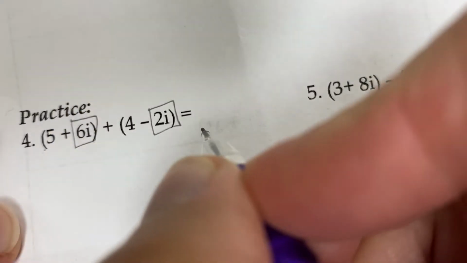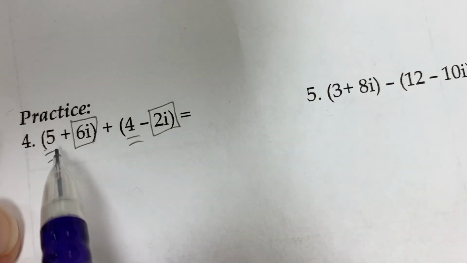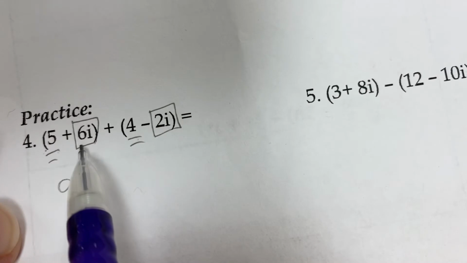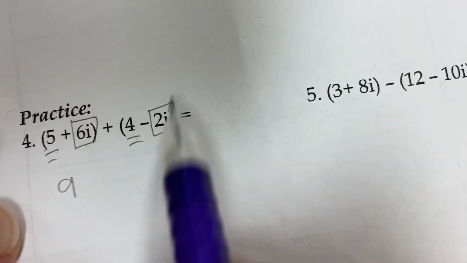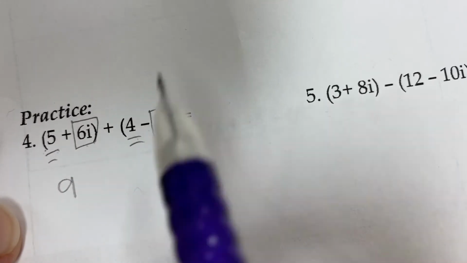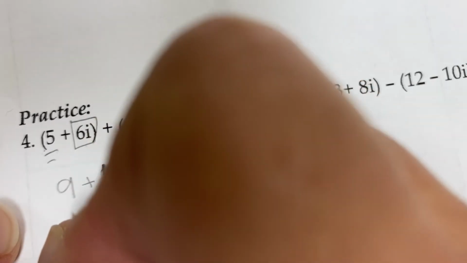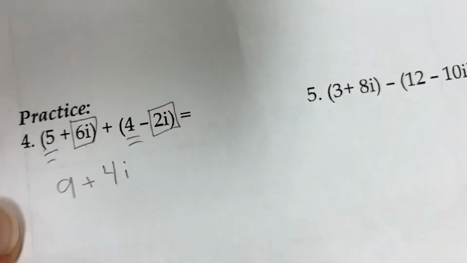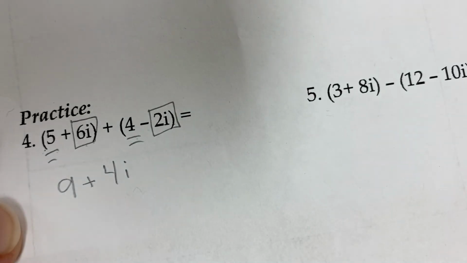All right, so when we are trying to complete this expression, we go back to solving equations and we combine like terms. So I'm going to box in my like terms with the i. It's not a variable, sorry, it's an imaginary number. And then underline. So 5 plus 4, 9. 6i minus 2i is going to be positive 4i. That's all there is to it.